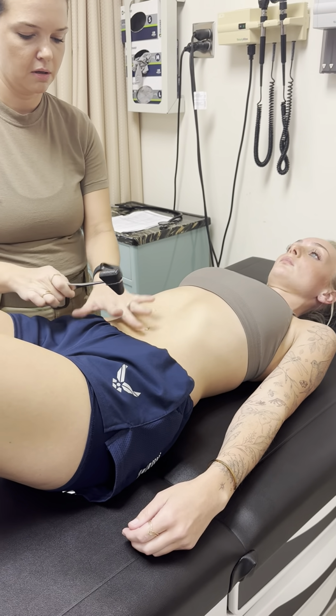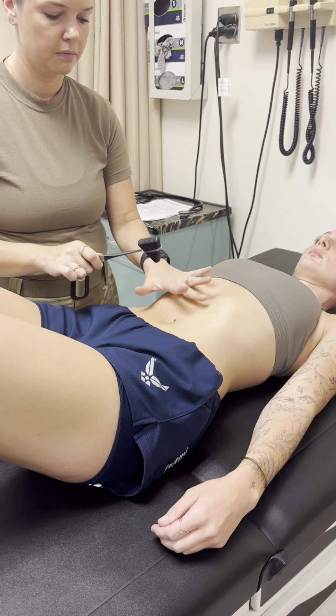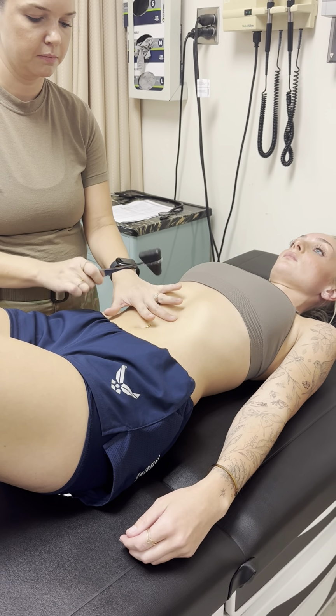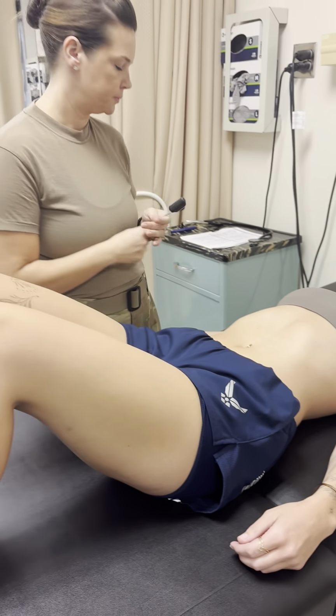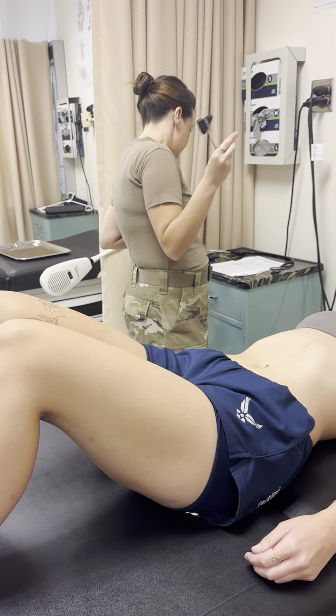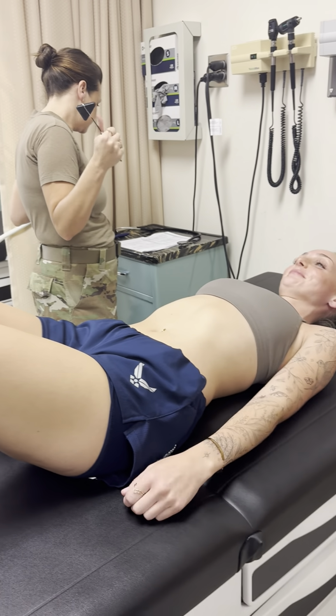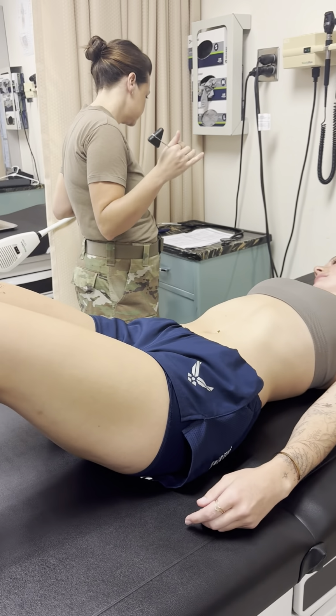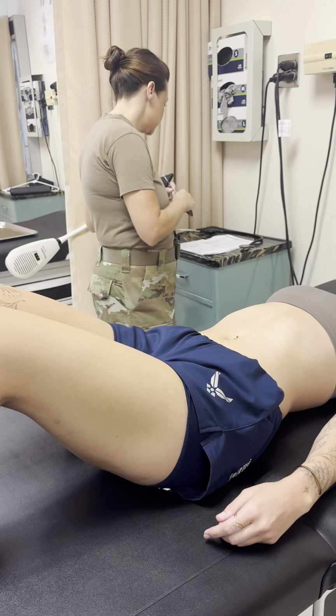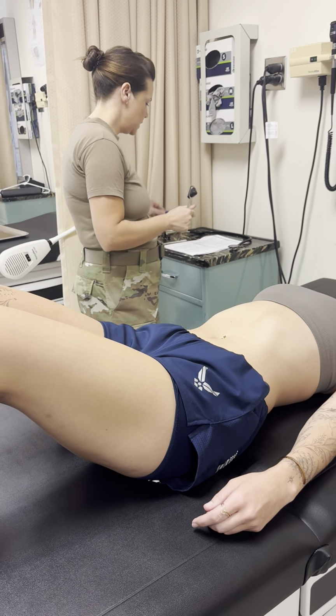Okay. And the stomach. Okay. And no discomfort or large areas of dullness. All right, so now we're going to estimate.